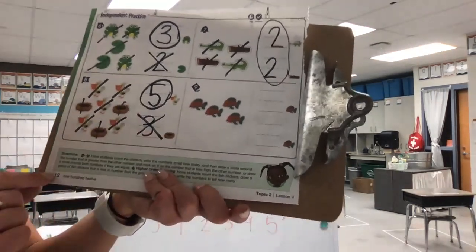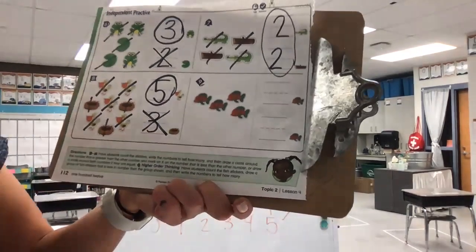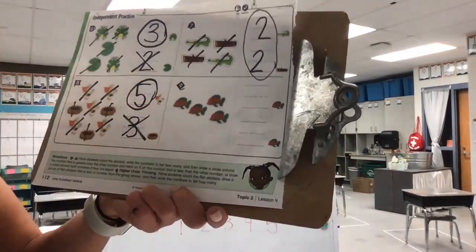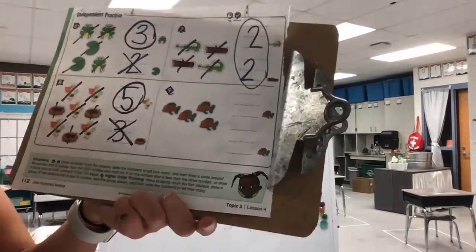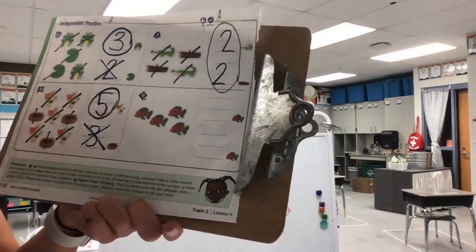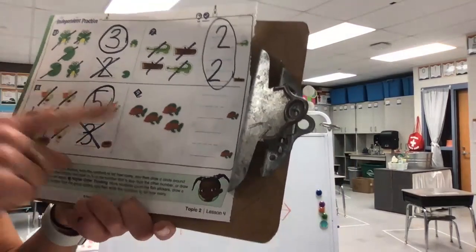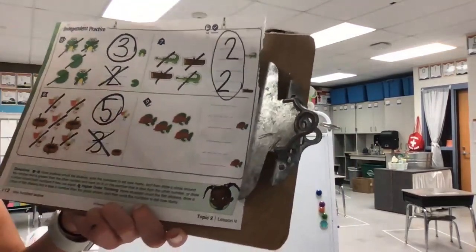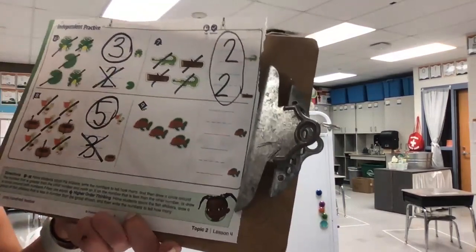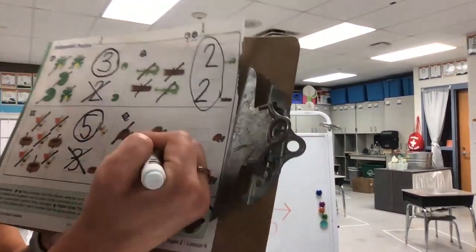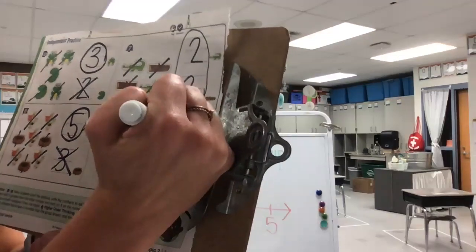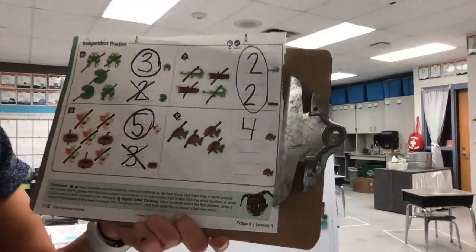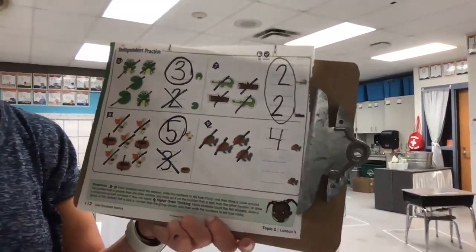This is our challenger. Our challenger says that we're going to count the fish stickers, and then we are going to draw a group of fish stickers that are smaller or less than the group that are already here. So let's first count and see how many there are and write it next to our first group of fish. Ready? 1, 2, 3, 4. How many fish are there? 4.